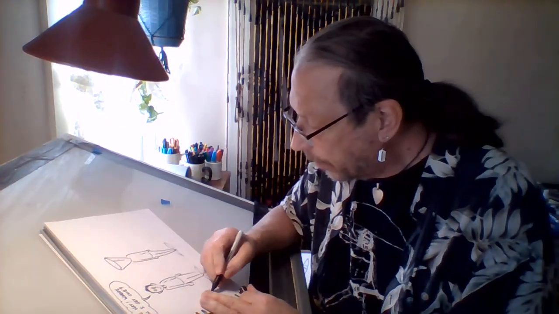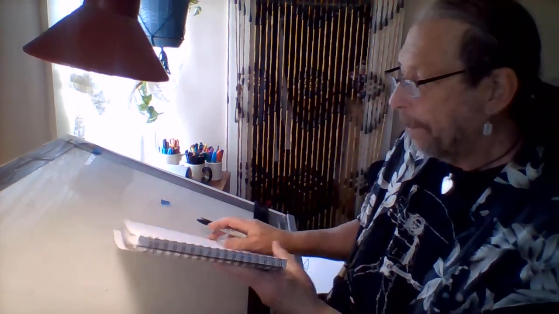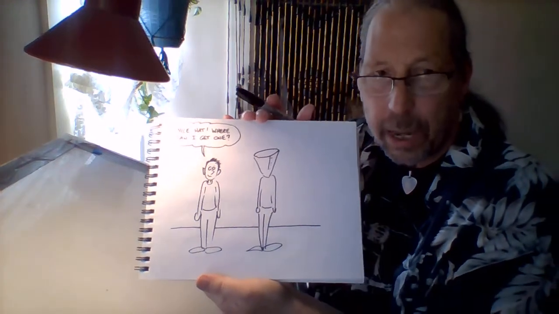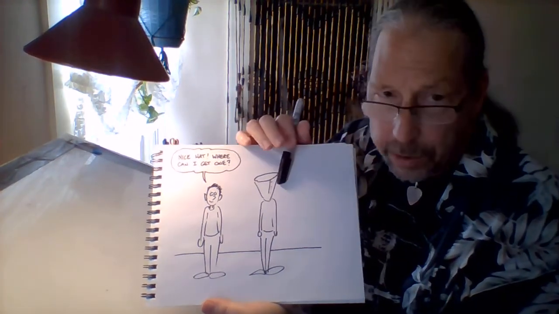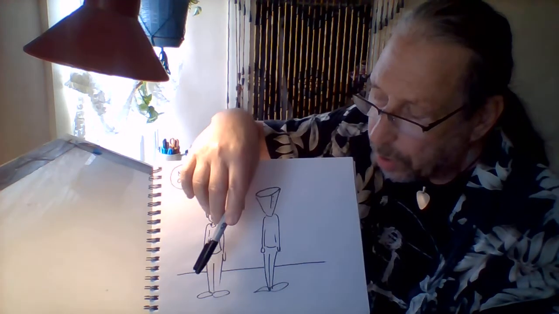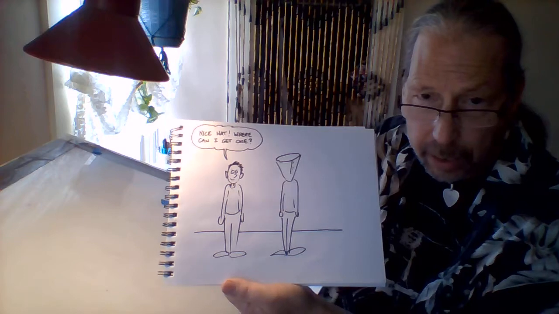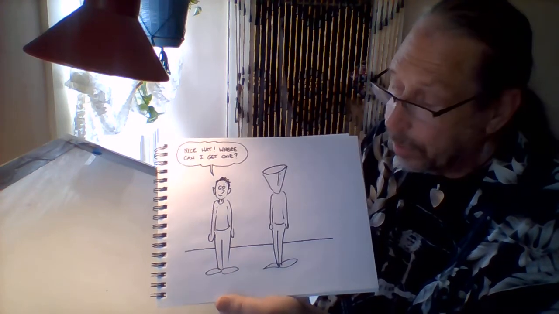I'm going to add this line, which is the horizon line. The horizon is wherever the sky meets the ground, or where the floor meets the wall in a cartoon, in any art.